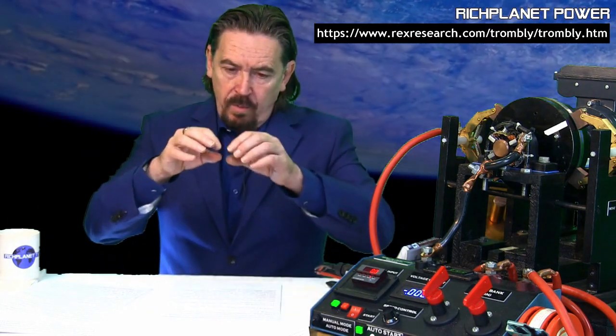Now if you want to see the full patent, follow this link, but you can see there how much effort he's gone to in order to achieve liquid metal resting all the way around the circumference of a disc.